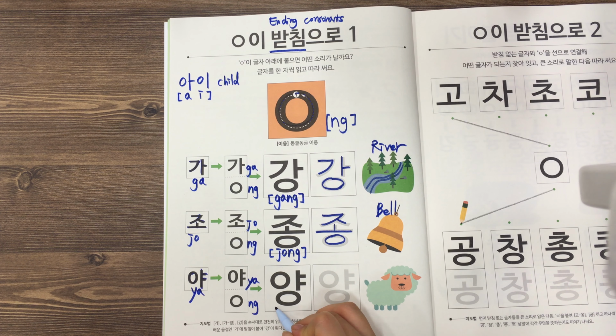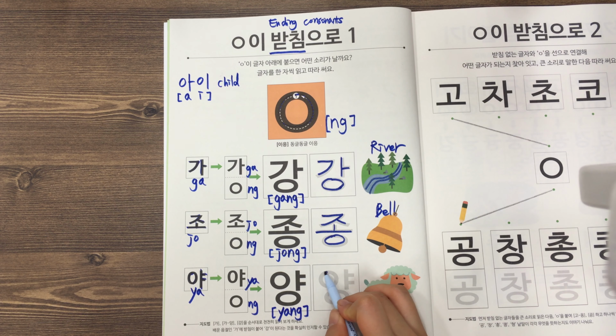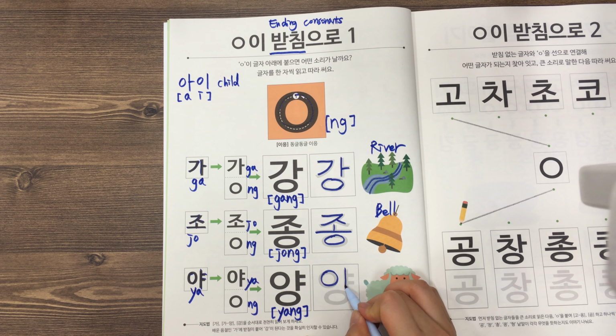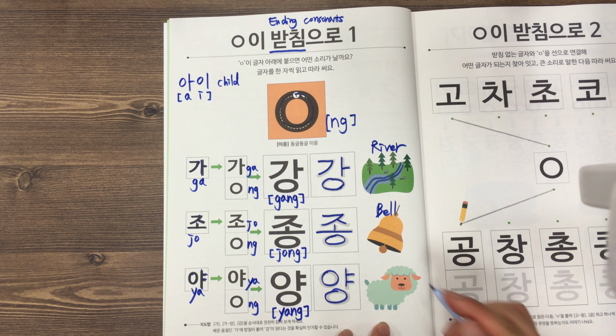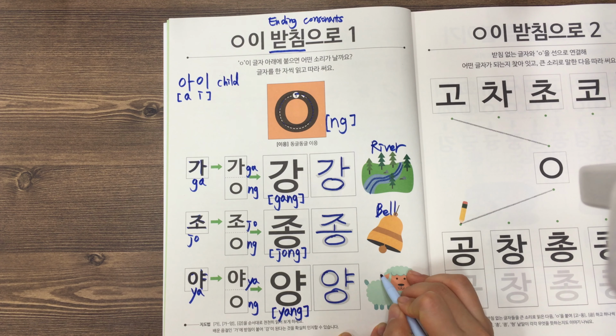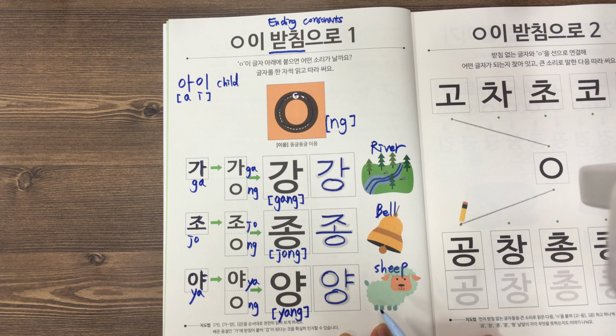So this is 양. Writing 양. And 양 in Korean is sheep. It's very cute. Sheep in Korean is 양.